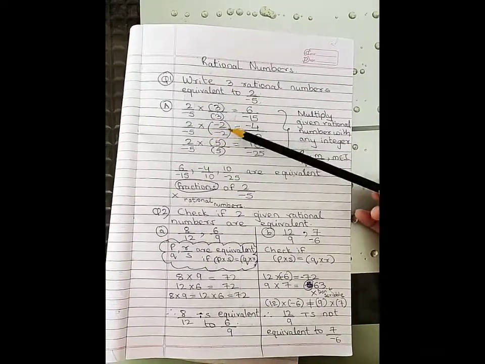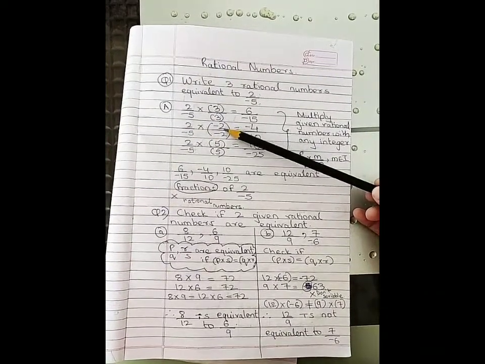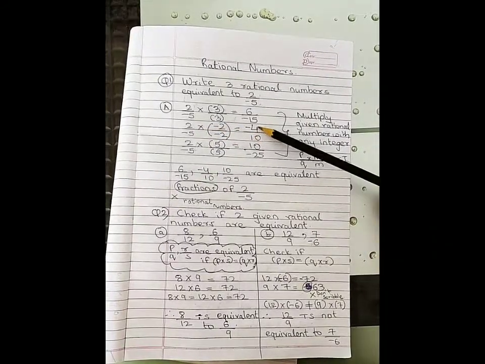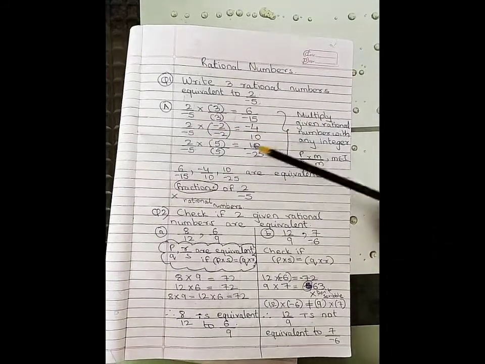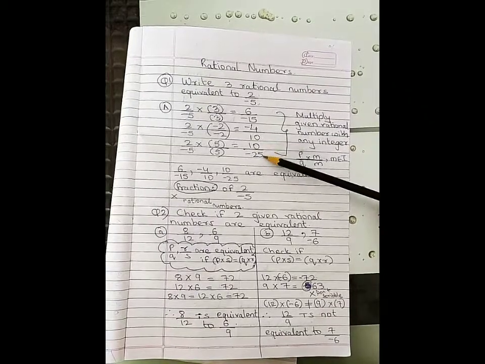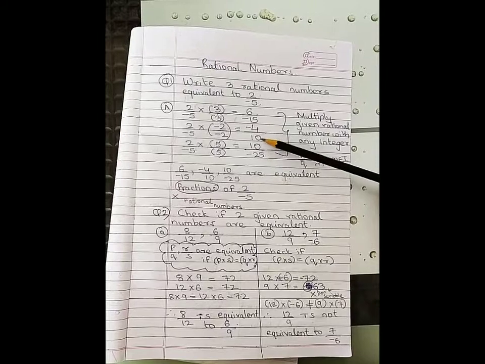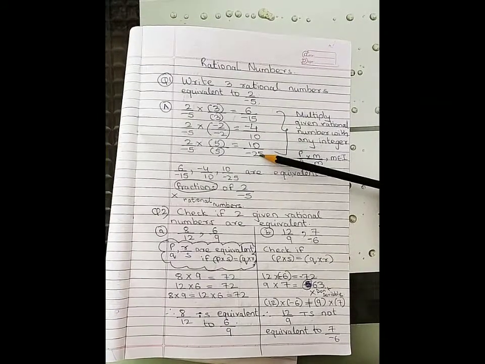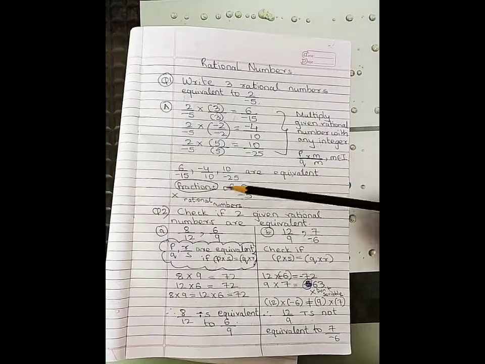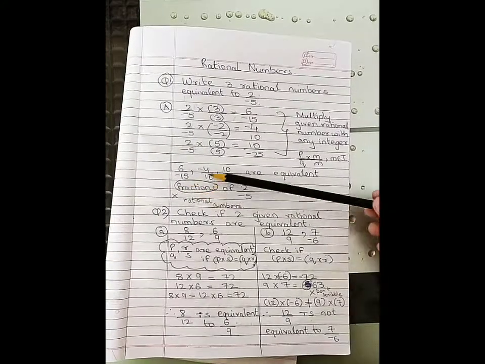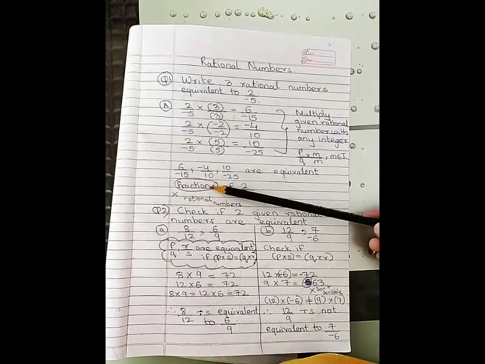In the second step, I am considering a negative integer, 2 upon minus 5 into minus 2, which is equal to minus 4 upon 10. Similarly, we get the value 10 upon minus 25. So 6 upon minus 15, minus 4 upon 10, 10 upon minus 25 are equivalent rational numbers of 2 upon minus 5. Here I have written fractions, okay.